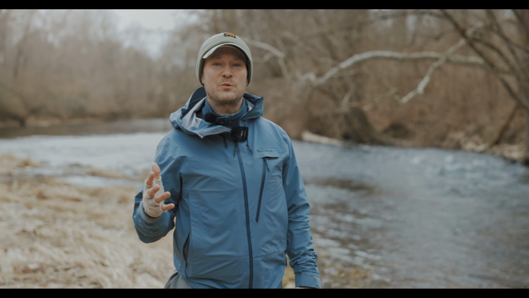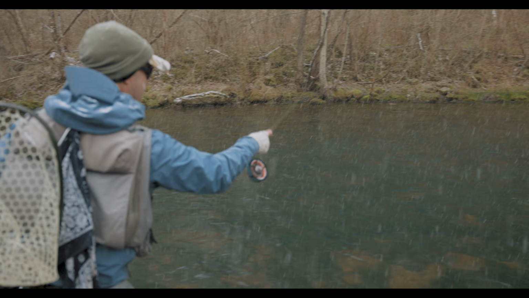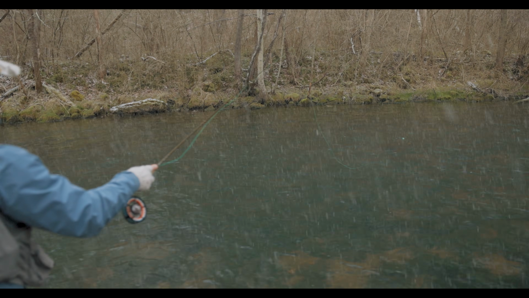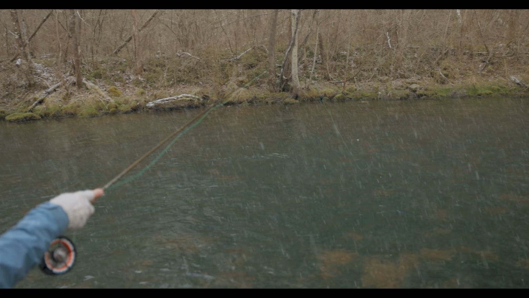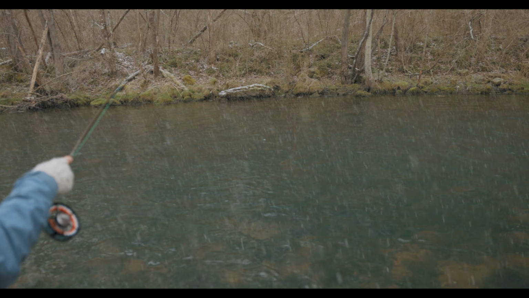So one more thing with a powerful leader is that I can mend it. If I do choose to lay line on the water, maybe to an indie rig, or if I'm fishing streamers and I want to mend, I can do that. Just like a fly line, you can mend a more powerful leader.